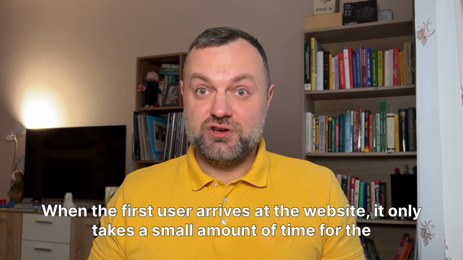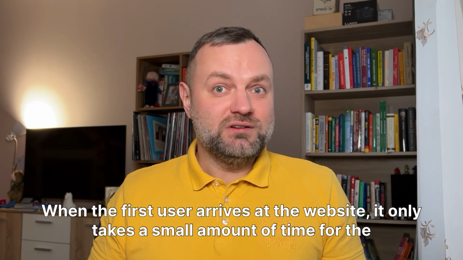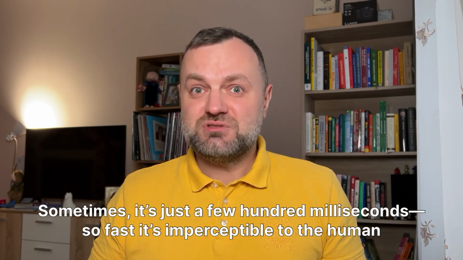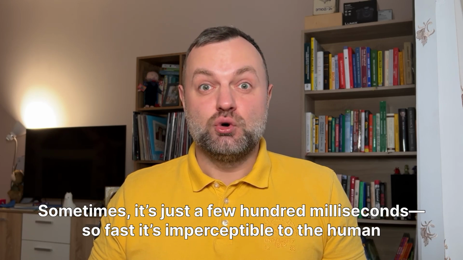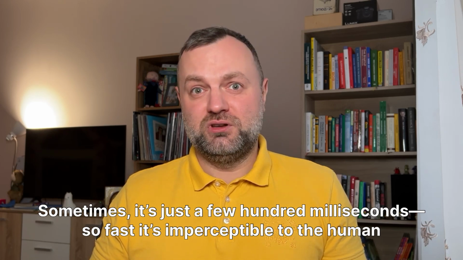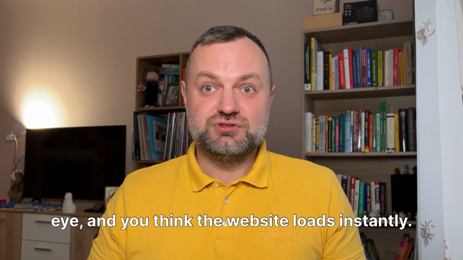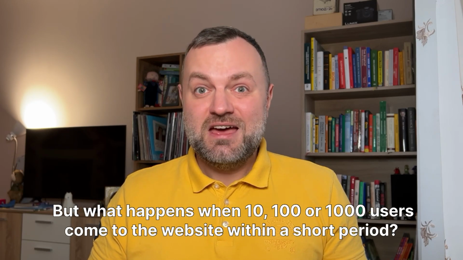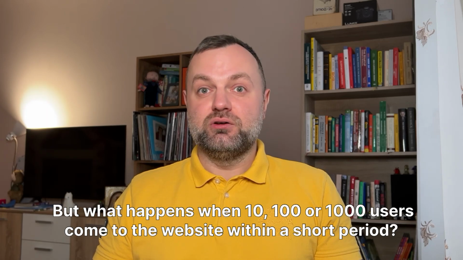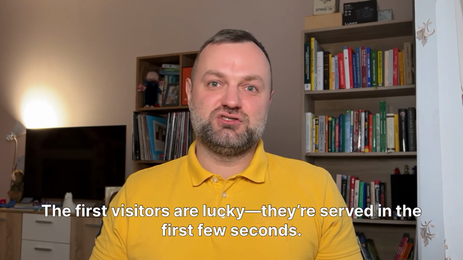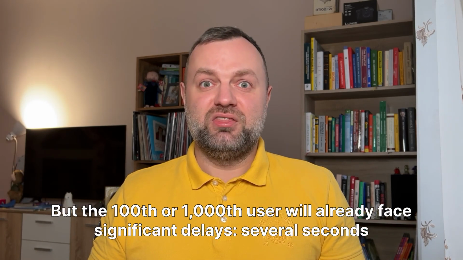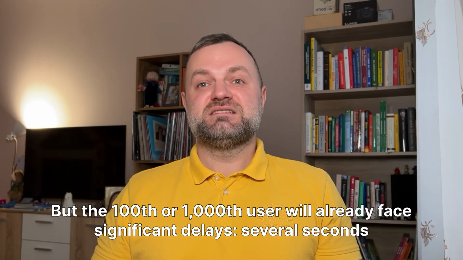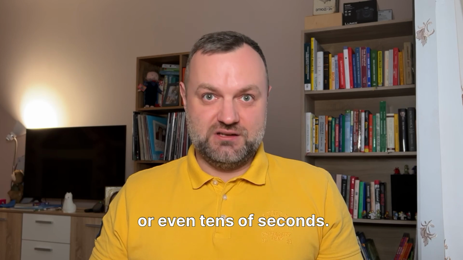When the first user arrives at the website, it only takes a small amount of time for the server to process their request. Sometimes it's just a few hundred milliseconds, so fast it's imperceptible for the human eye, and you think the website loads instantly. But what happens when 10, 100 or 1000 users come to the website within a short period? The first visitors are lucky, they're served within the first few seconds, but the hundreds or thousands of users will already face significant delays, several seconds or even tens of seconds.